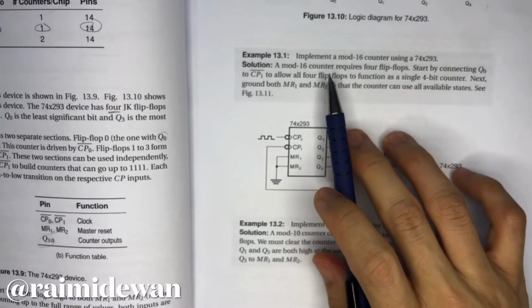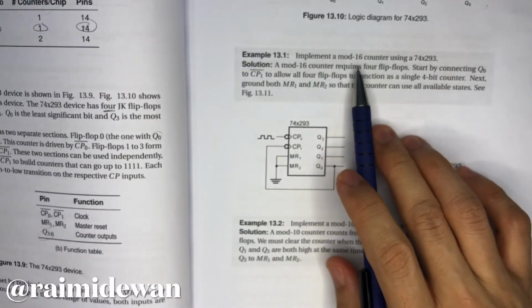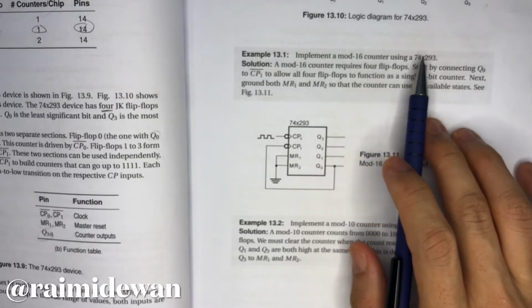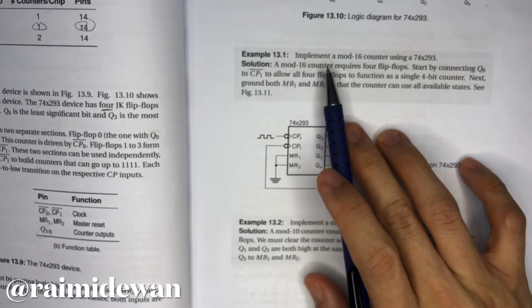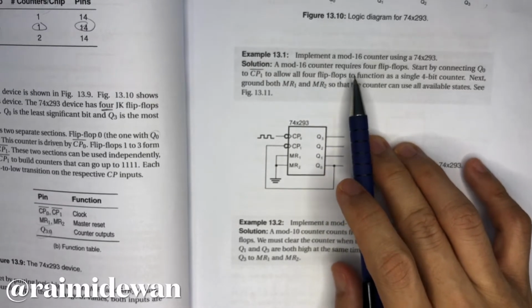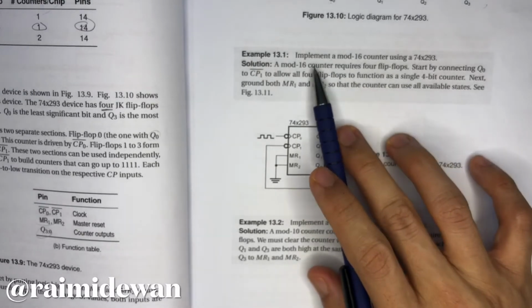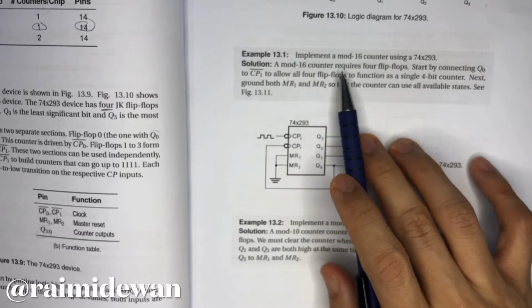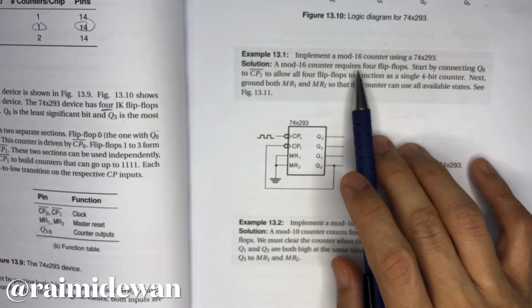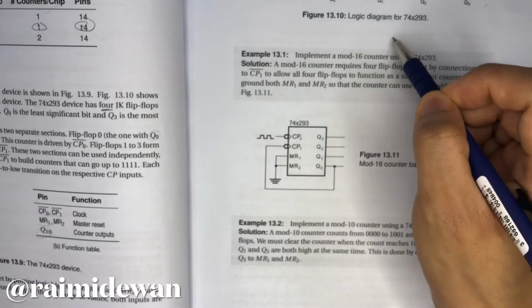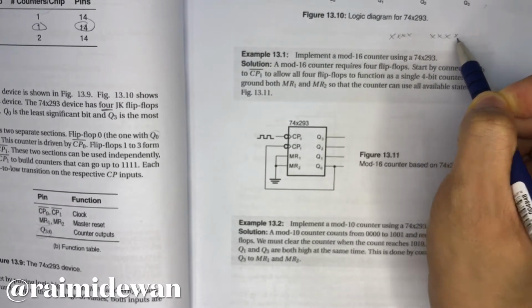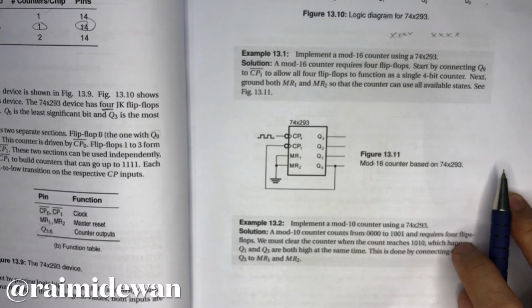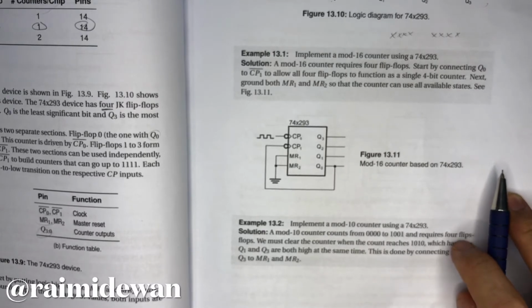Now example, implement a mod 16 counter using 74293. Okay, so this one you implement a mod 16 counter. Now the solution: a mod 16 counter requires 4 flip-flops certainly, because you need to count from 0 0 0 0 until the 16th count. Okay, start by connecting Q0 to CP1.